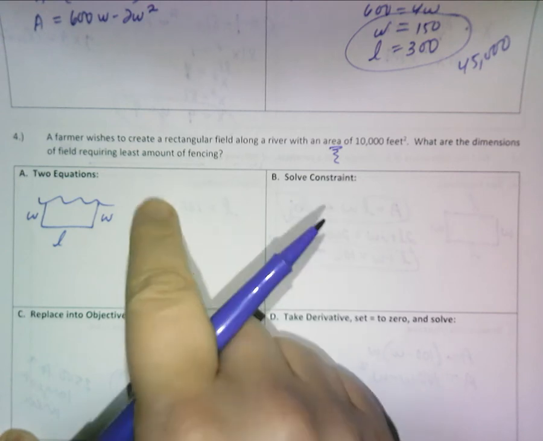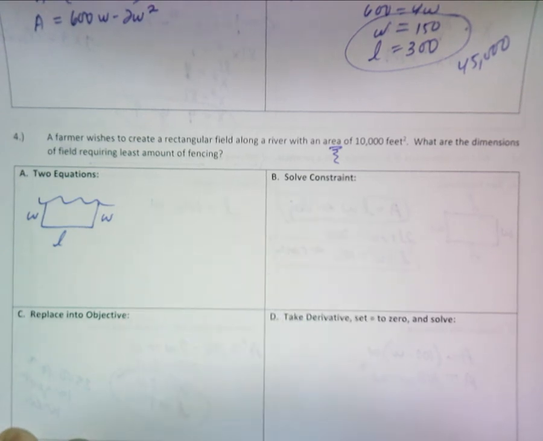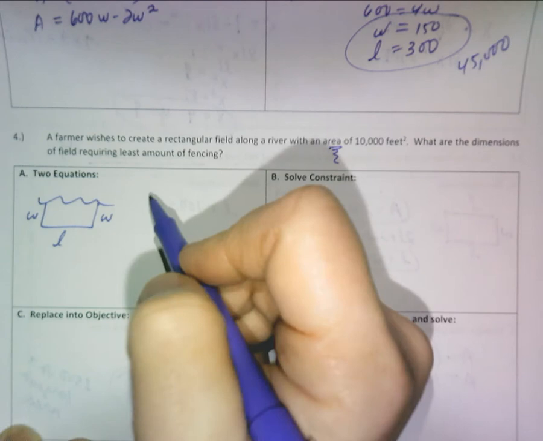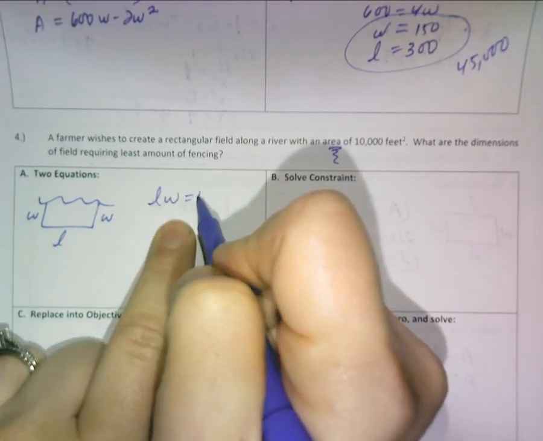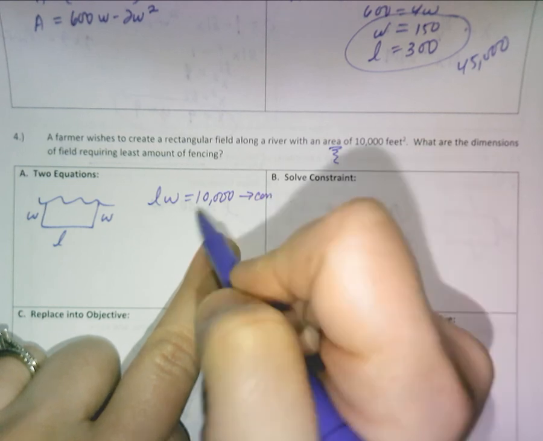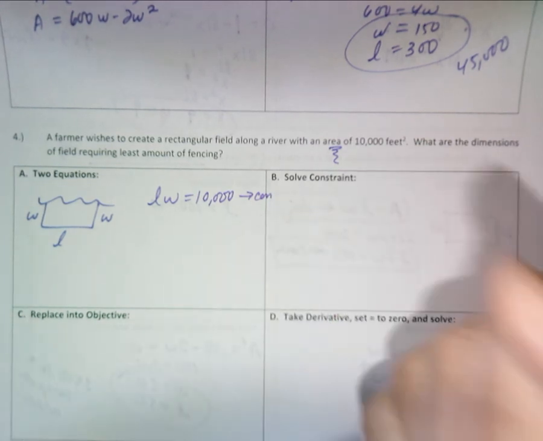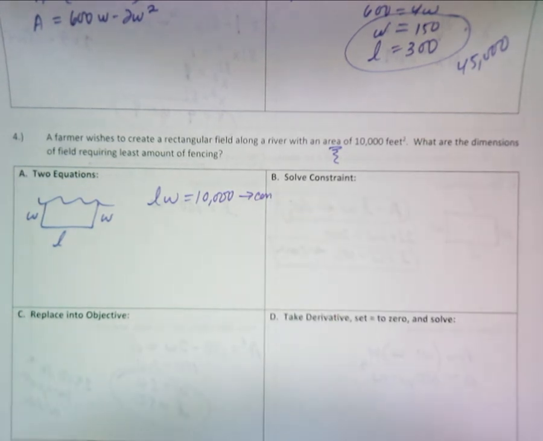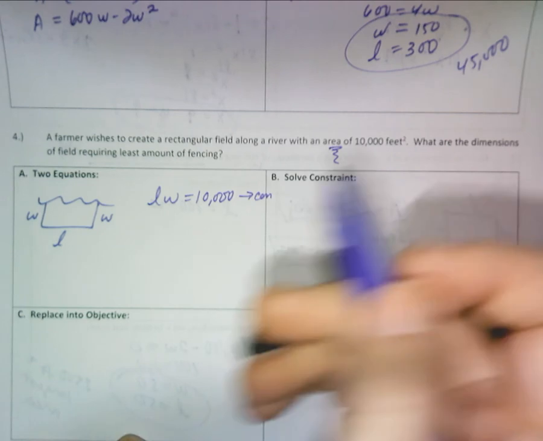So what do you think my equation would now look like? What would I write? Anybody want to give me one of them? LW equals 10,000. That is your constraint. Constraint usually has numbers in it, and a letter that you can solve for singularly. Okay. All right.